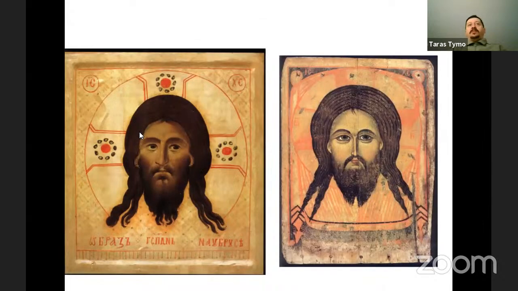Just a couple more examples from Russian iconography. This is a modern one, and this is, I think, a 17th century one.